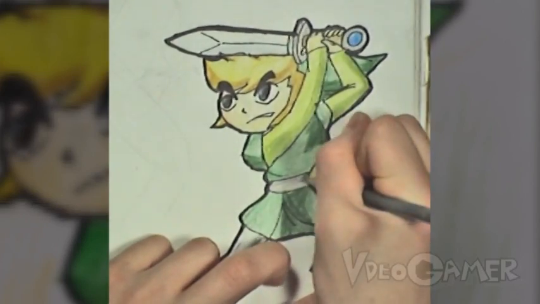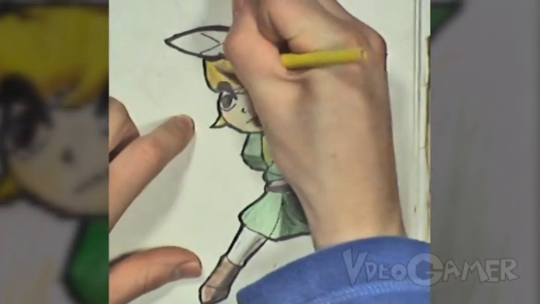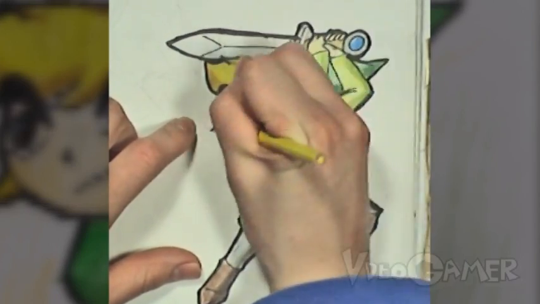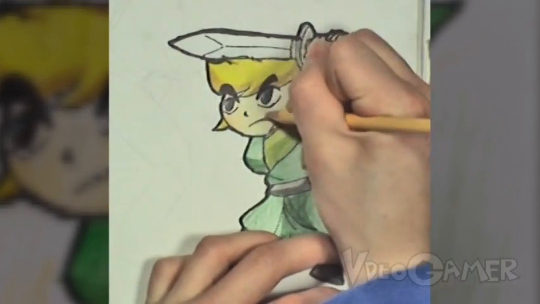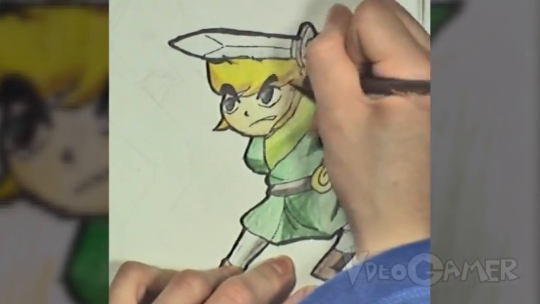And then the final step for coloring, after you've shaded, is you want to go back and color in with your base coat color on the same color. This gives it a better, fuller color and really completes the color of your drawing.